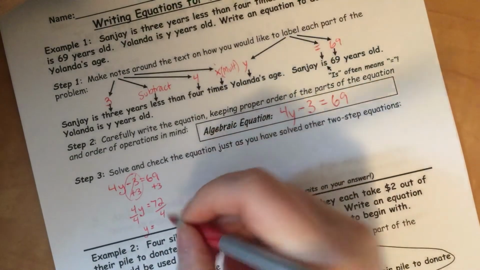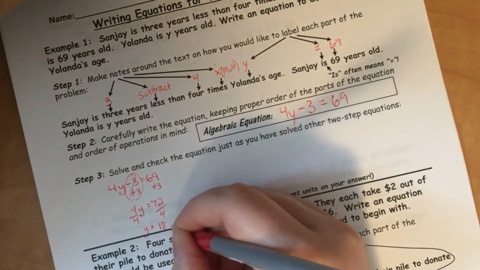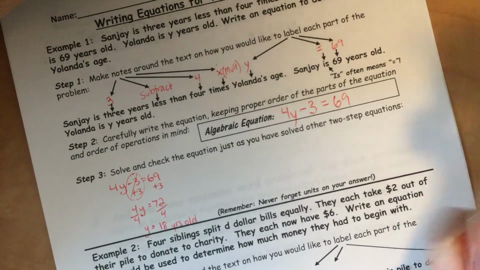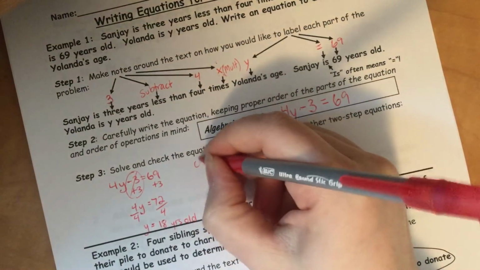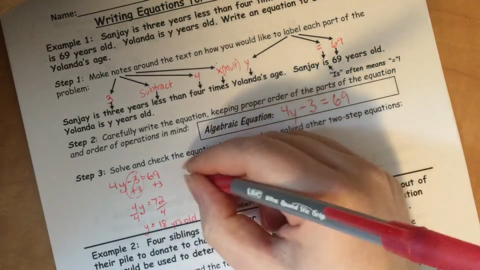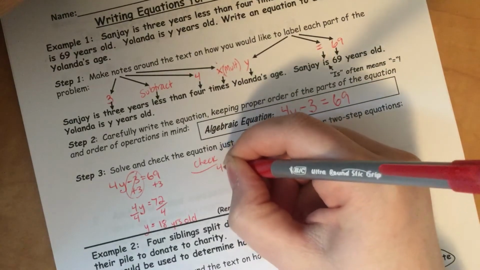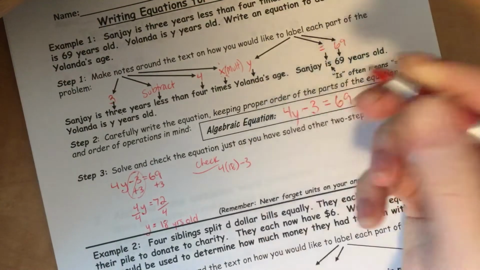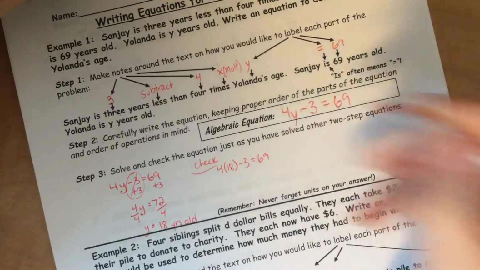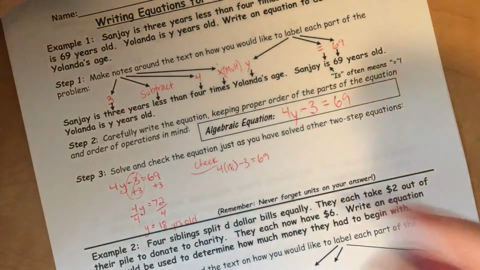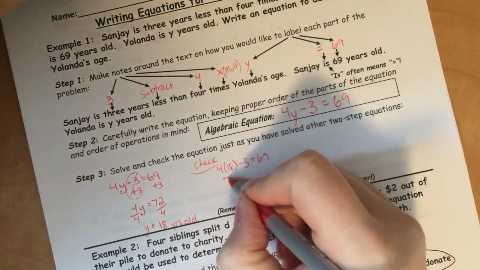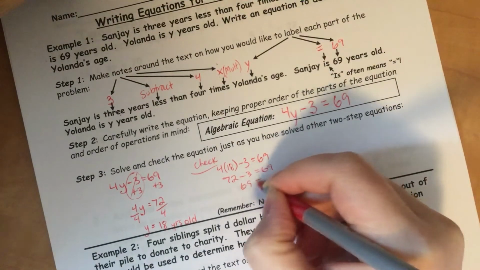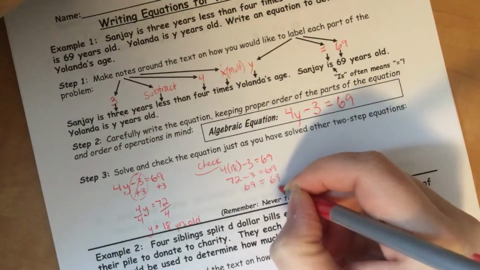So Yolanda is 18 years old, we think. So let's check. If we take 4 times Yolanda's age less 3, we want to know if that will give us Sanjay's age. So 4 times 18 is 72, and we end up with an equivalent equation.